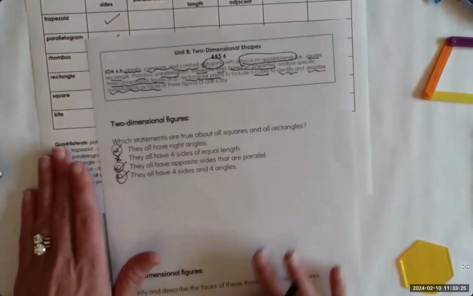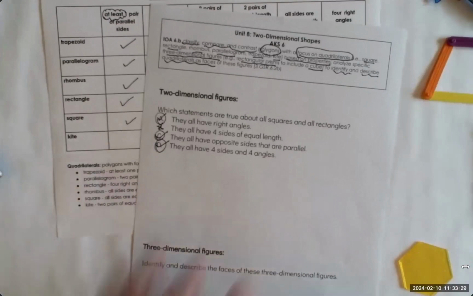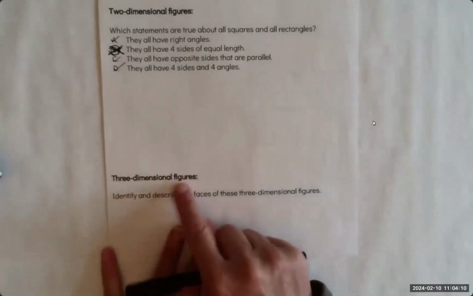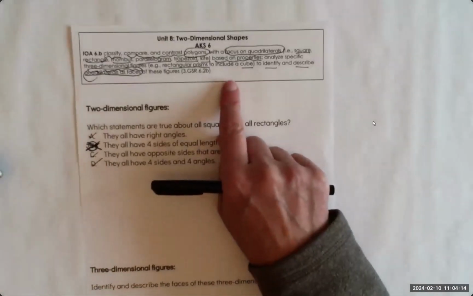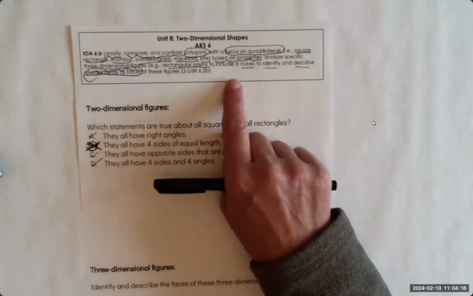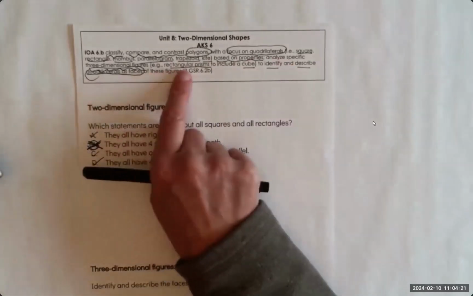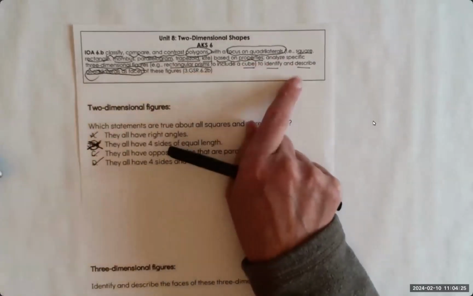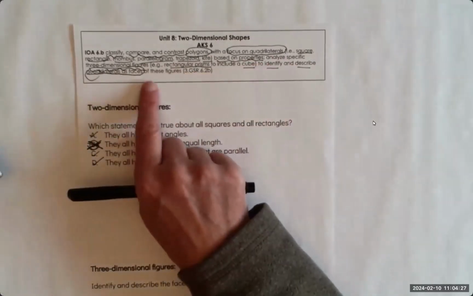Okay. All right. So that was a lot with two-dimensional shapes. And let's go back and look at our three-dimensional figures that are included in this IOA. Again, our kids are required to analyze specific three-dimensional figures. Examples are rectangular prisms and a cube. They have to identify and describe the quadrilaterals as their faces of these figures, okay?